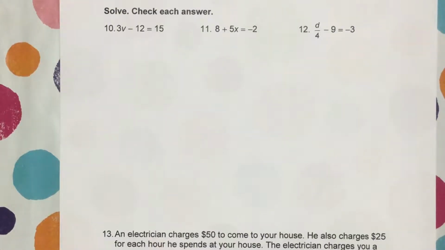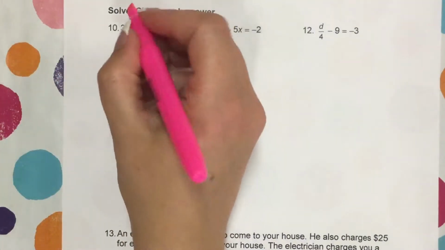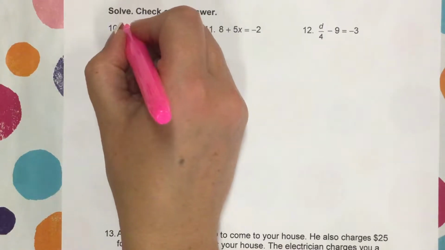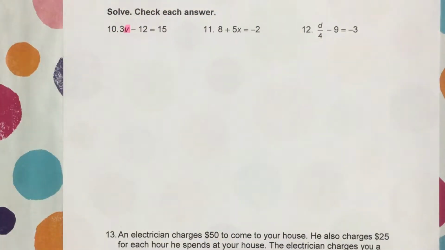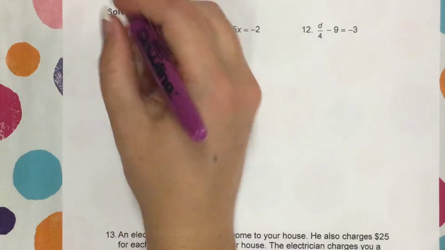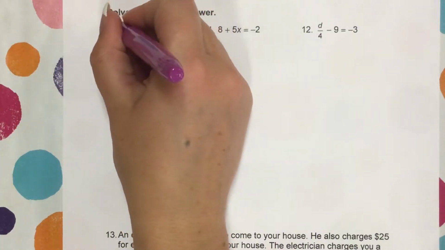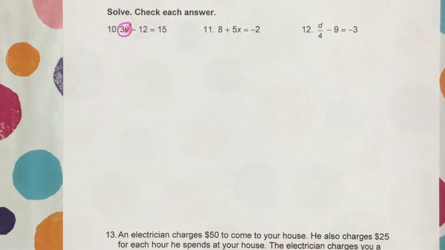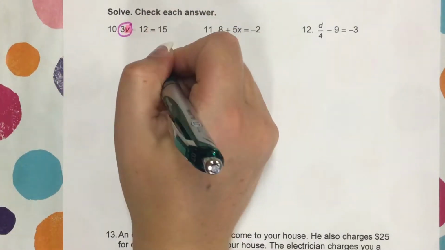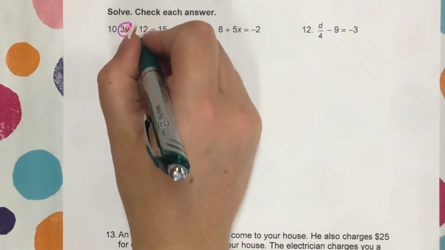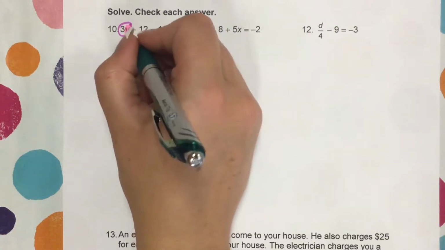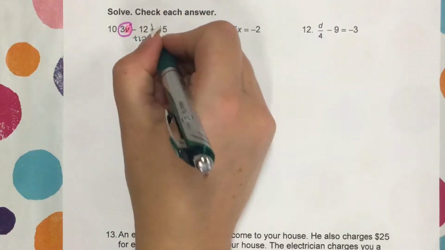Okay, we're back. Let's see how you did. On number 10, we're trying to figure out what V is. So that means we need to get V by itself. This is a two-step, which means we have to save this step right here, 3V, until the end. So that means that we need to get rid of this negative 12. So we're going to do the inverse operation, which would be a positive 12 to both sides of the equation.